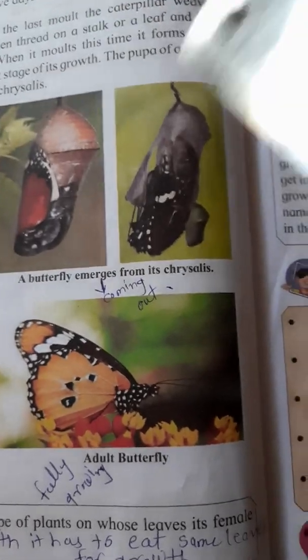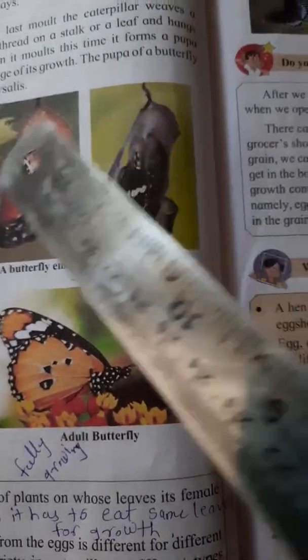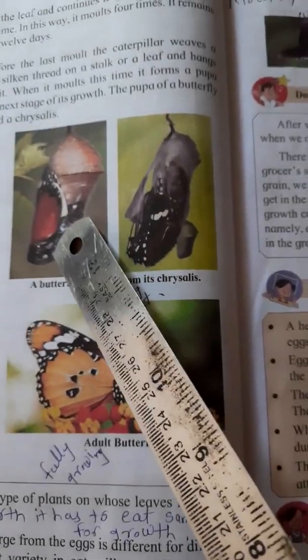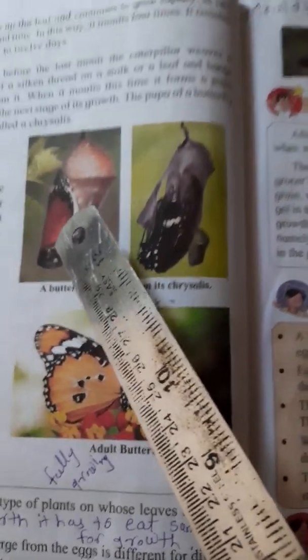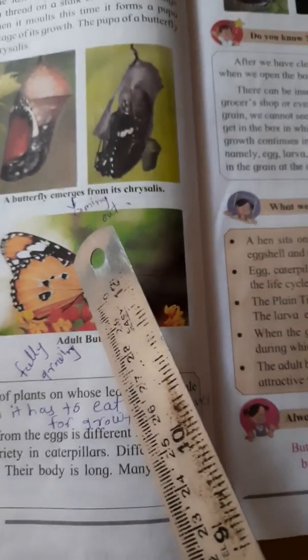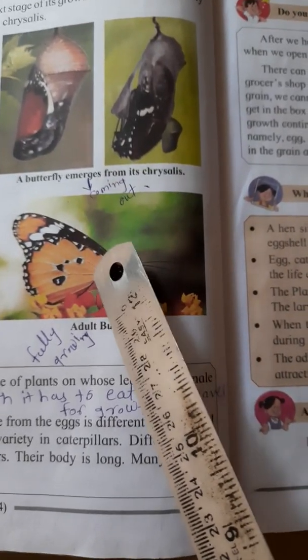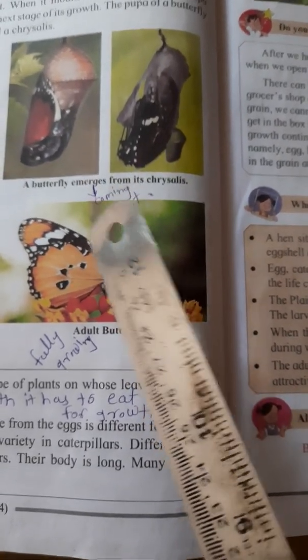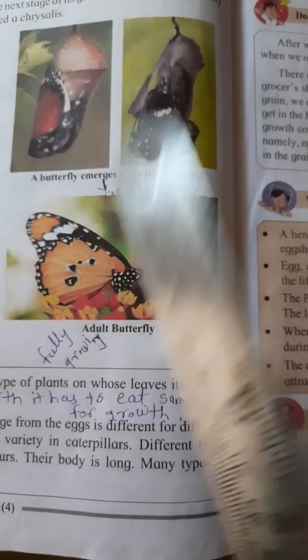Then the adult butterfly emerges from the chrysalis. This is the position. The adult butterfly emerges from the chrysalis. It now has 4 attractive wings. See here, this is the adult butterfly. Now it has 4 attractive wings and 6 long legs.